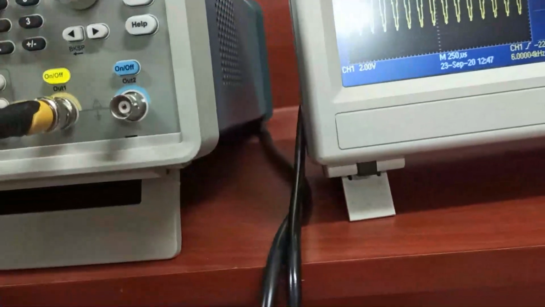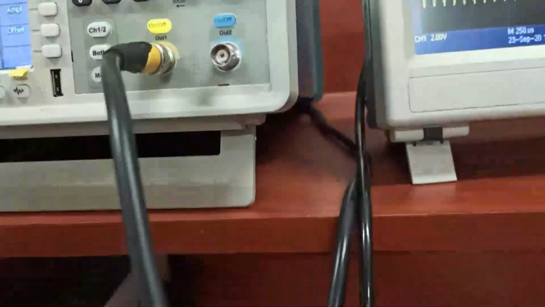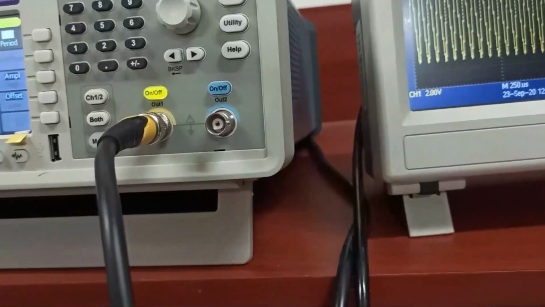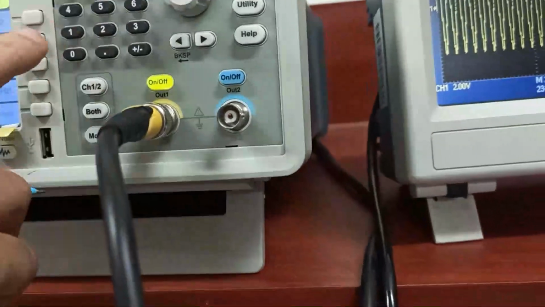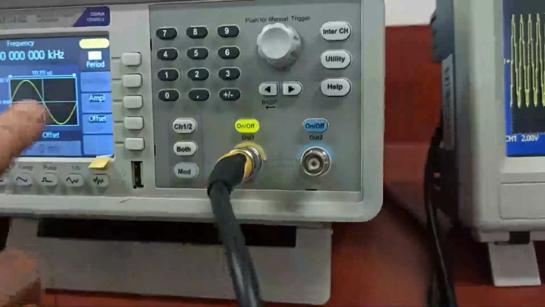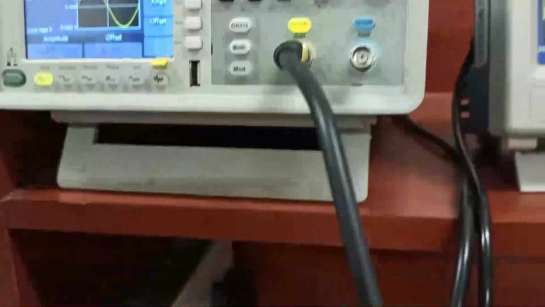At 7 kilohertz, I am getting again 9.92 volts. At 8 kilohertz, I am getting 10 volts. At 9 kilohertz, I am getting 10 volts. At 10 kilohertz, I am getting 10 volts.